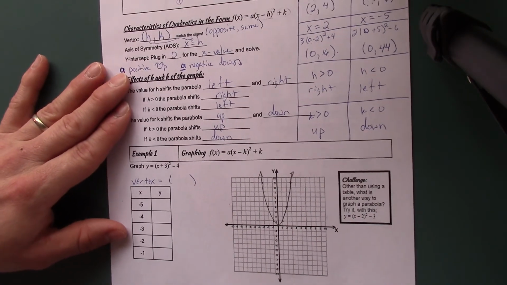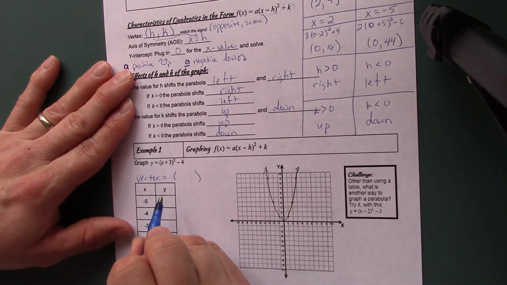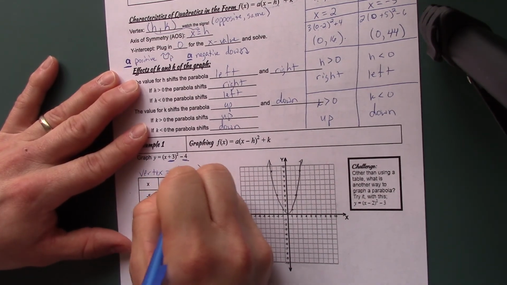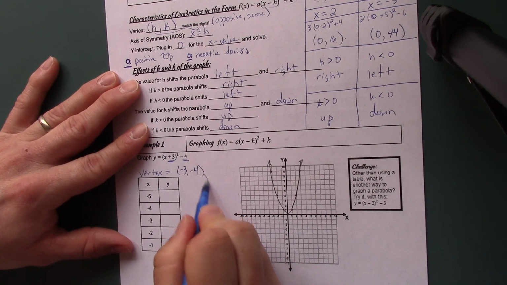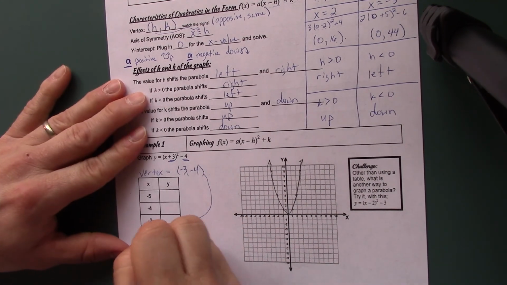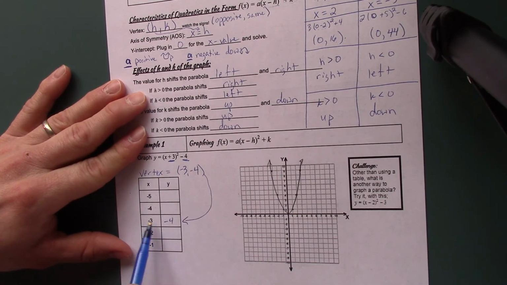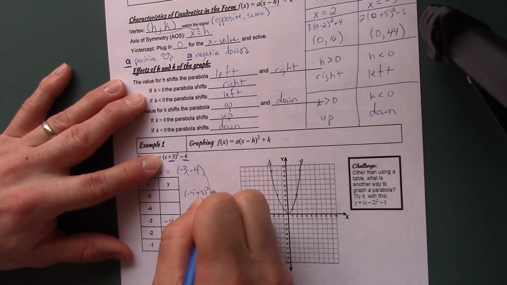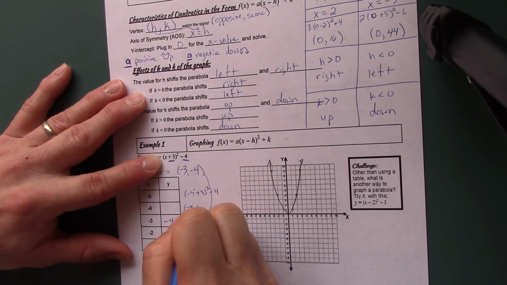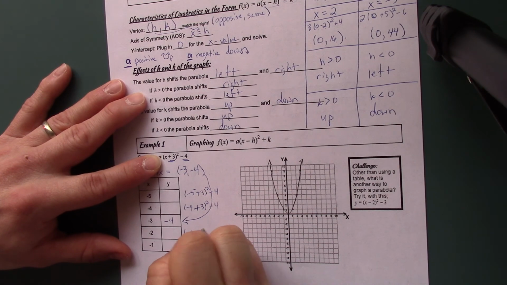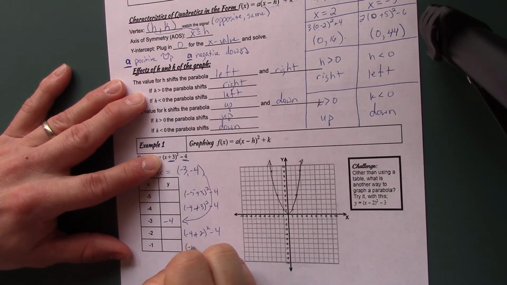The first thing I want you to identify when you're looking at these equations is the vertex, because that's the easy part. Opposite, same: -3, -4. We're always going to put that right in the middle of our table. So I'm going to put -4 there. How do you suppose I would find the values for these other ones? Well, I would plug it in for x. So -5 plus 3 squared minus 4. -4 plus 3 squared minus 4. I probably should have just written this out so I didn't have to keep doing this. I did on the back side, but not here.